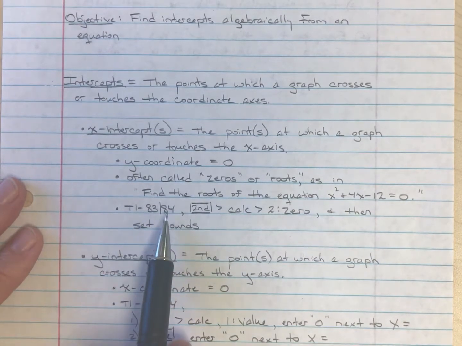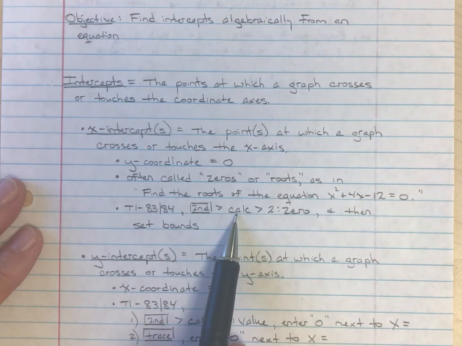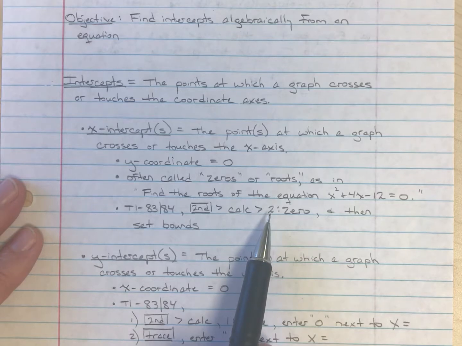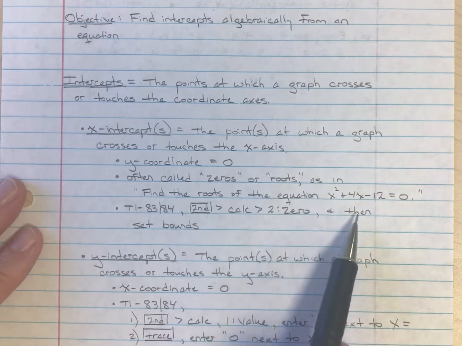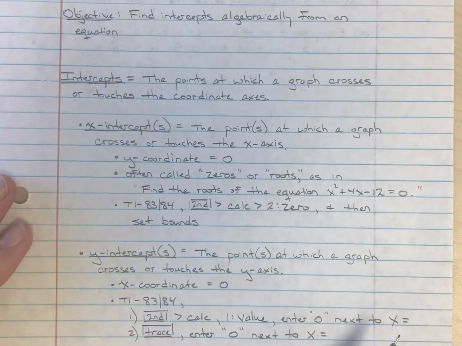On the TI 83 or 84, we're going to go to second calc, and then we're going to choose option 2, the 0, and then we're going to set bounds in order to find that point where it crosses the x-axis. And we'll do an example of that in just a moment.